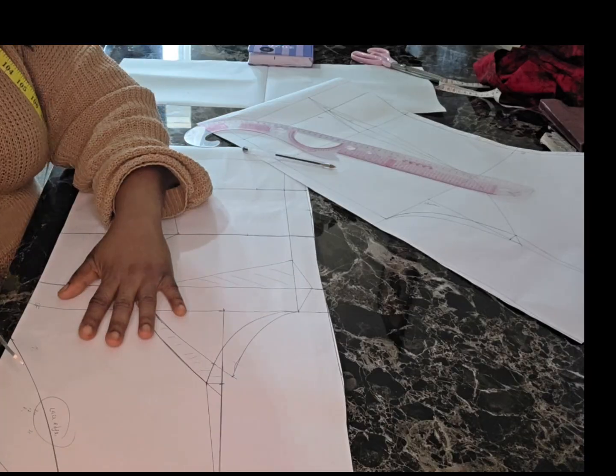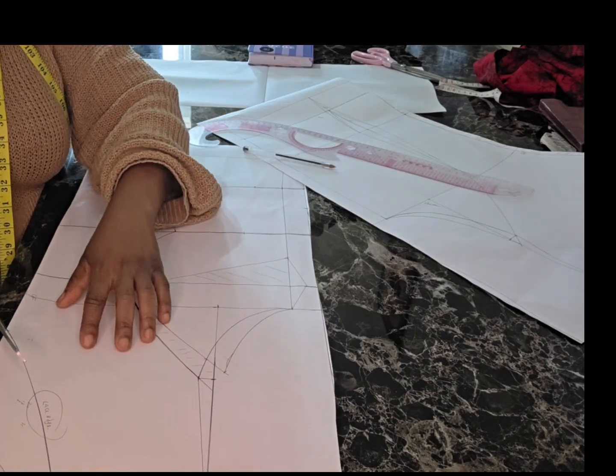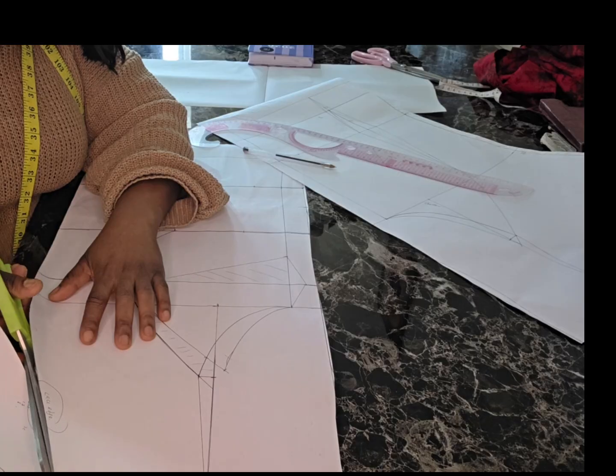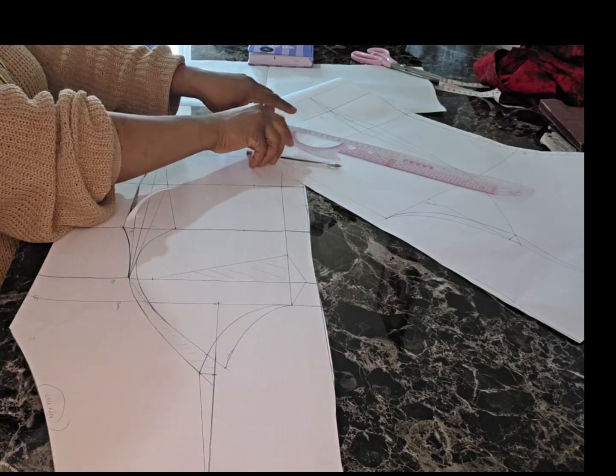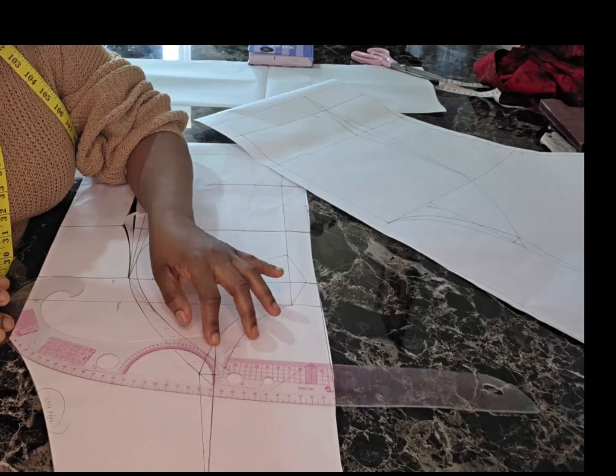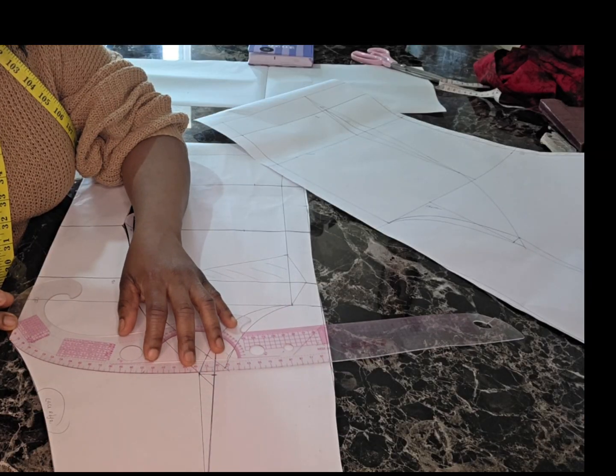Can you see that? And then I'm going to cut this part out. That's the way to go about it. You want to go by the first line for the first center pattern for the front, that way.